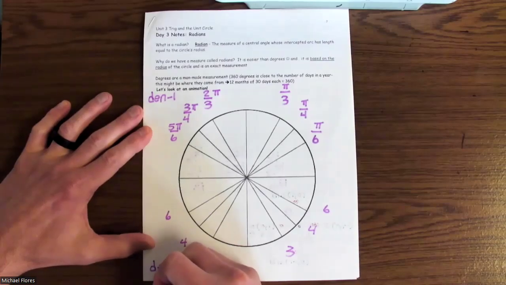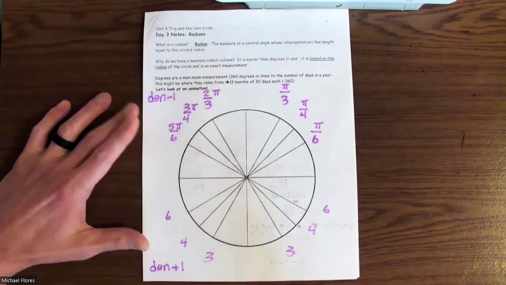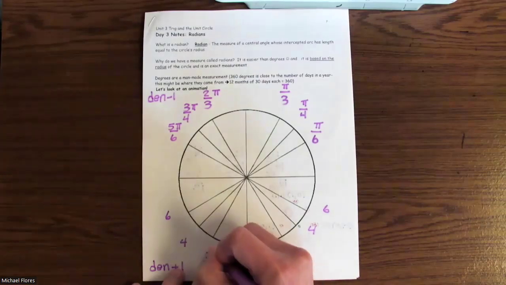In quadrant 3, it's denominator plus 1. Fill in the numerators for me, please.